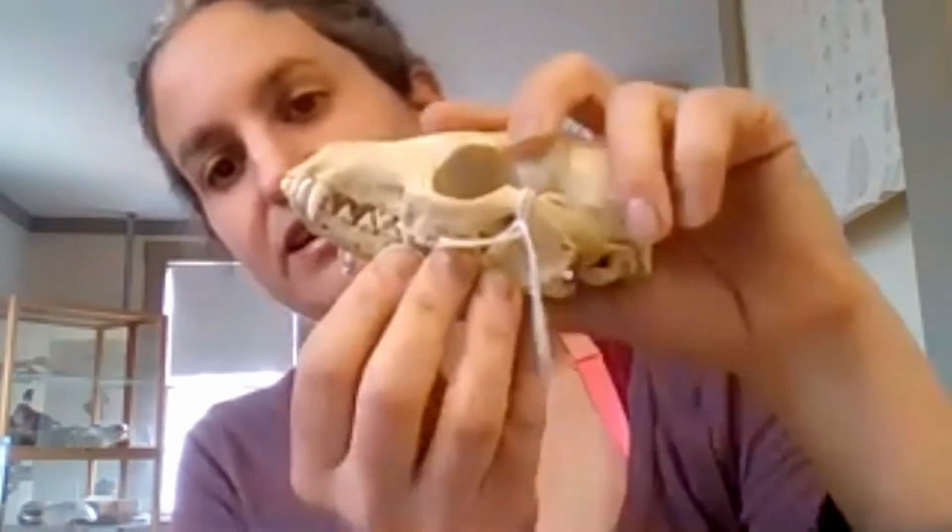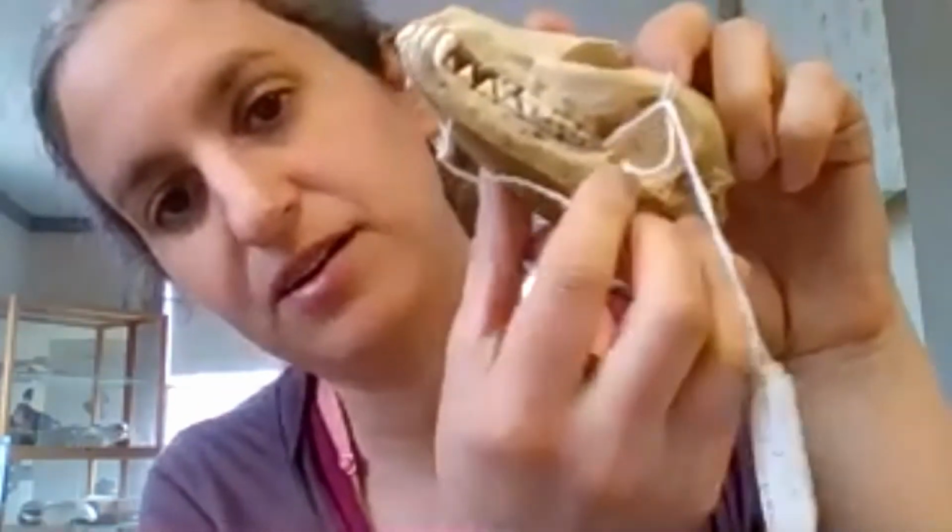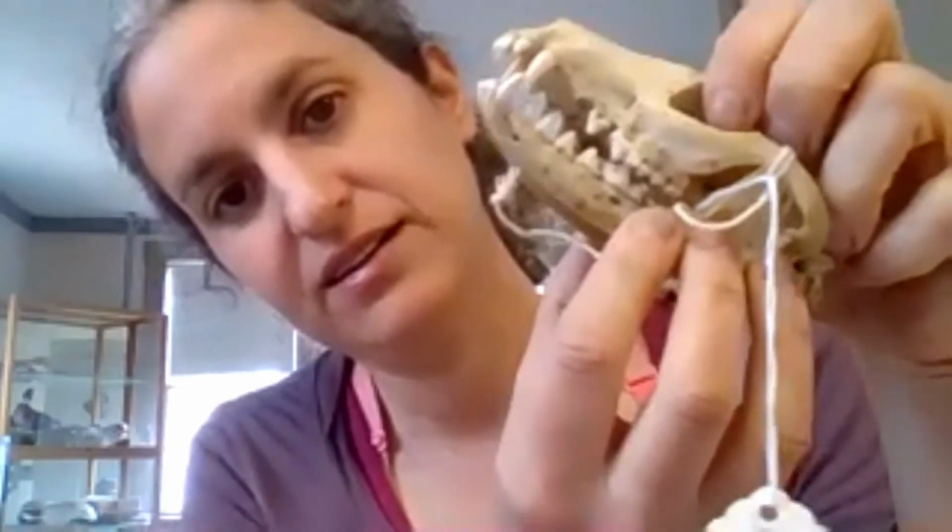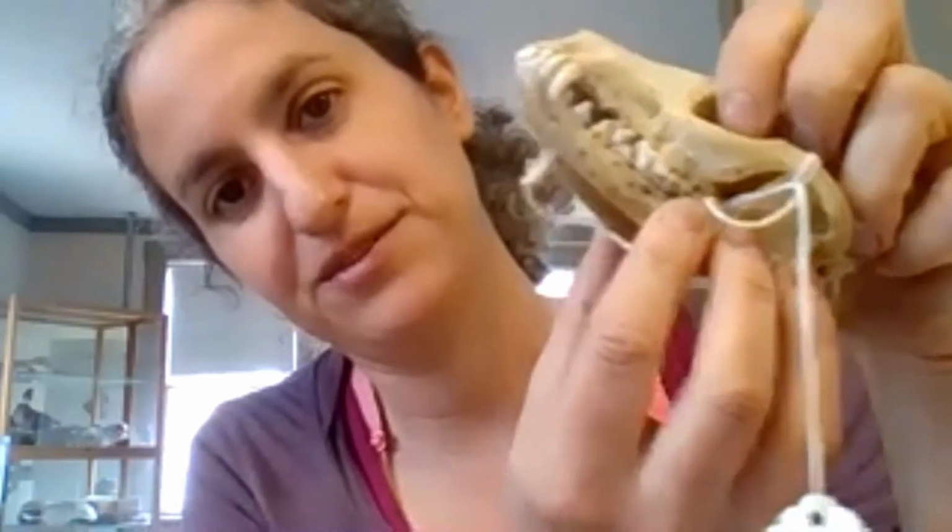So here is the jaw of a fox. I'm not going to tell you which fox because we'll practice keying it. But what you can see is that the teeth just match up exactly where they're supposed to be, right? So really nice occlusion.